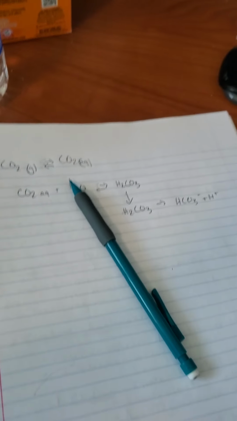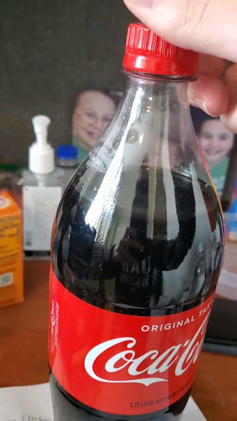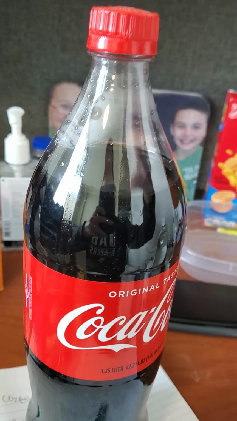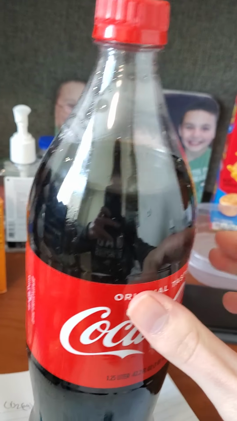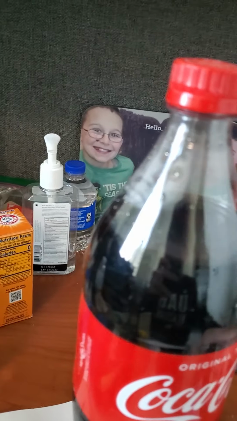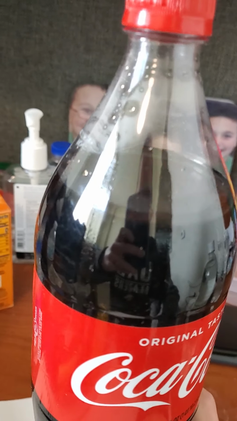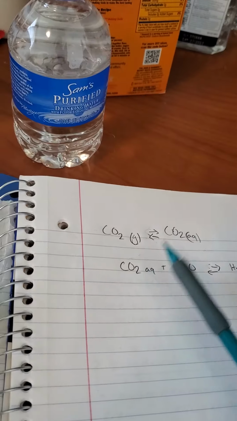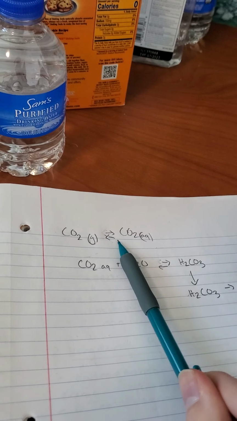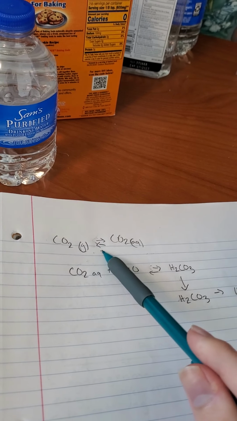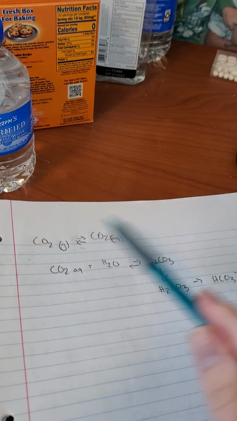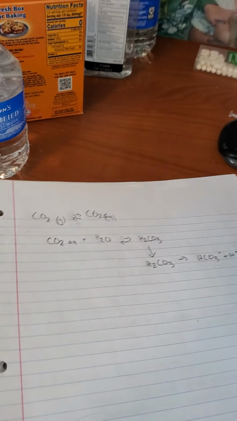So when I open this Coke bottle, there's going to be a hissing sound, and that'll be the CO2 gas coming out the top, and then we'll see some bubbles in here, and that'll be the aqueous CO2 coming out of solution to try to shift back to equilibrium, right? Because we're losing some of this. So this part of the equation will shift this way to send us back to equilibrium.